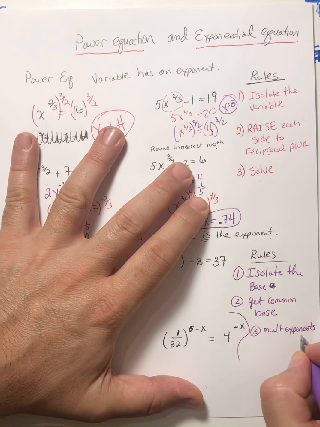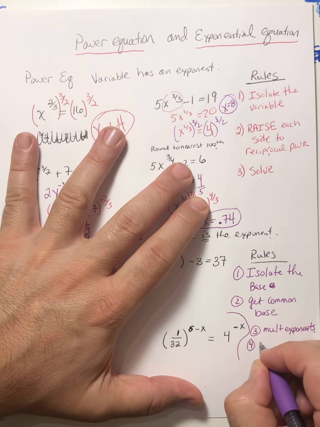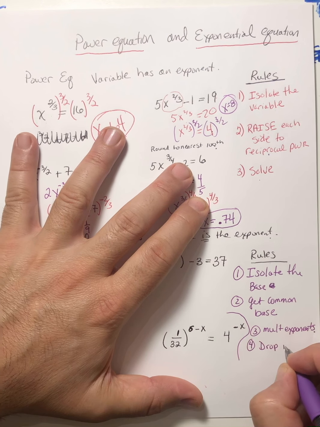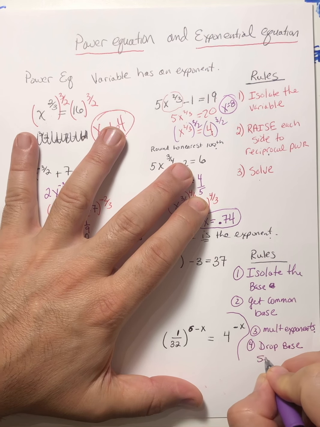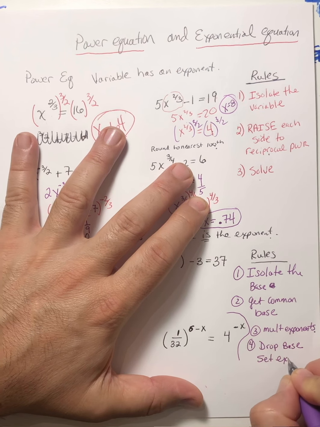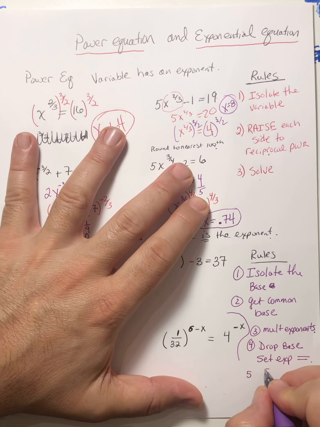We're going to multiply the exponents, drop the base, set exponents equal. Solve.